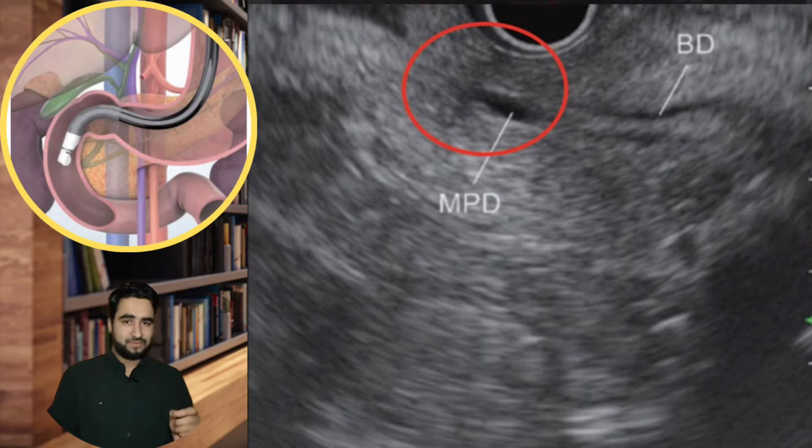Another thing that is important here is the distance of these structures from the transducer while you are in the descending part of duodenum. In the descending part of duodenum, bile duct will be closer to the transducer. That is why the upper tubular anechoic structure is bile duct and the lower one is pancreatic duct. While you keep withdrawing your scope, you can see these two tubular structures terminating in an oval anechoic structure. This structure is major papilla.